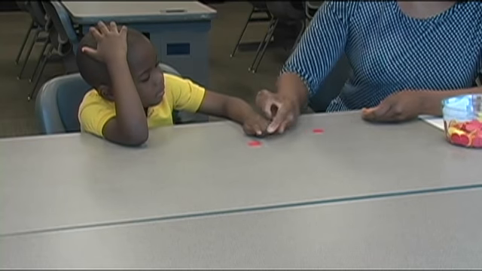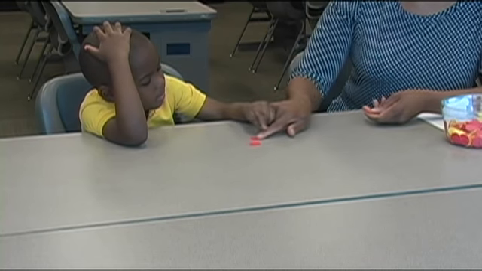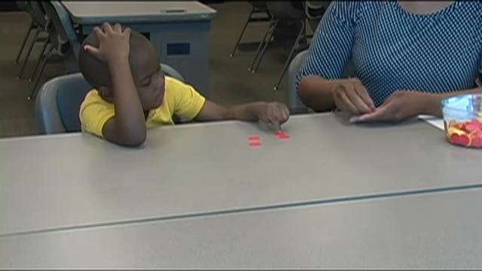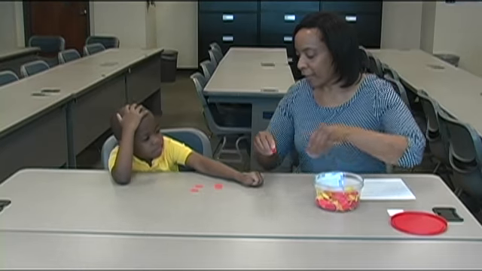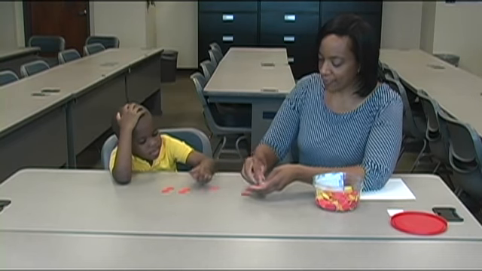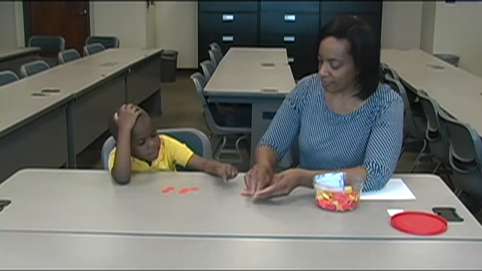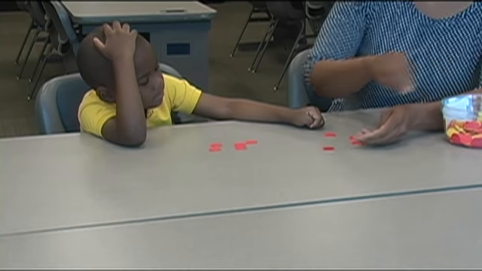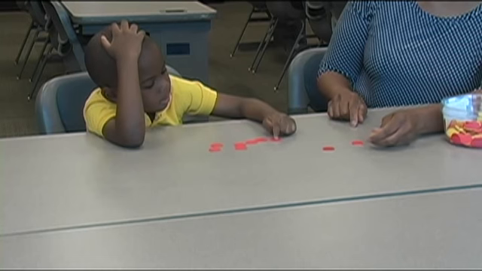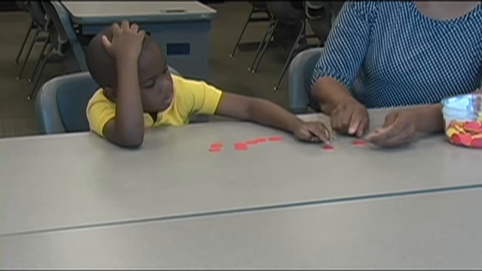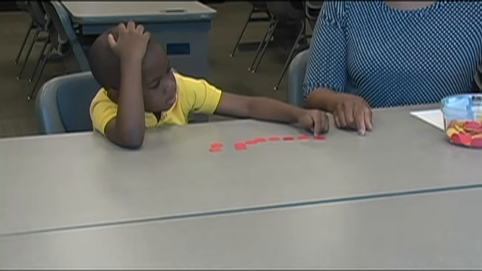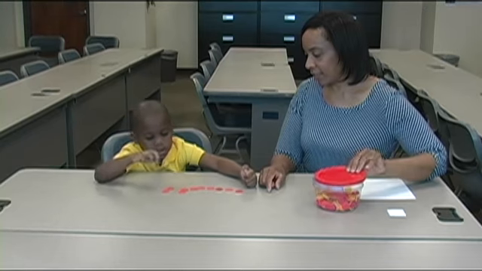Will you count that with me? Or count it for me. 1, 2, 3, 4. I'm going to put some more out. And you can continue. Go ahead. 5. Keep going. 6, 7, 8, 9, 10. So how many did you count?